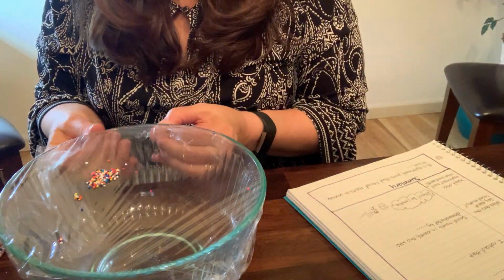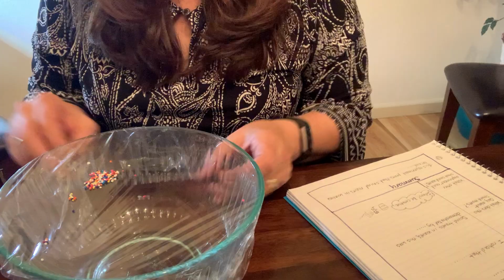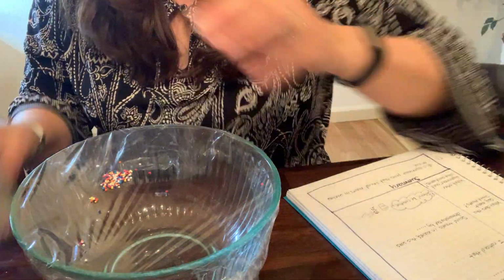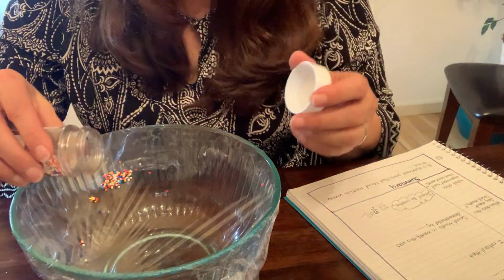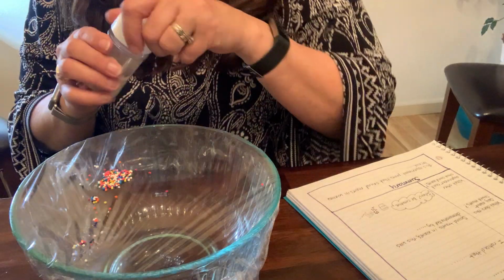What we're going to do now is take the bowl and make sure my saran wrap is nice and tight. Then I'm going to pour some extra sprinkles on my bowl. I'm going to do two things, and I want you to write these down in your notes. What do you think is going to happen when I make a lot of noise around the bowl and the sprinkles? I'm going to use my voice, and I'm going to use a pan and a spoon, which my dog Chaya doesn't like at all, just to be clear.